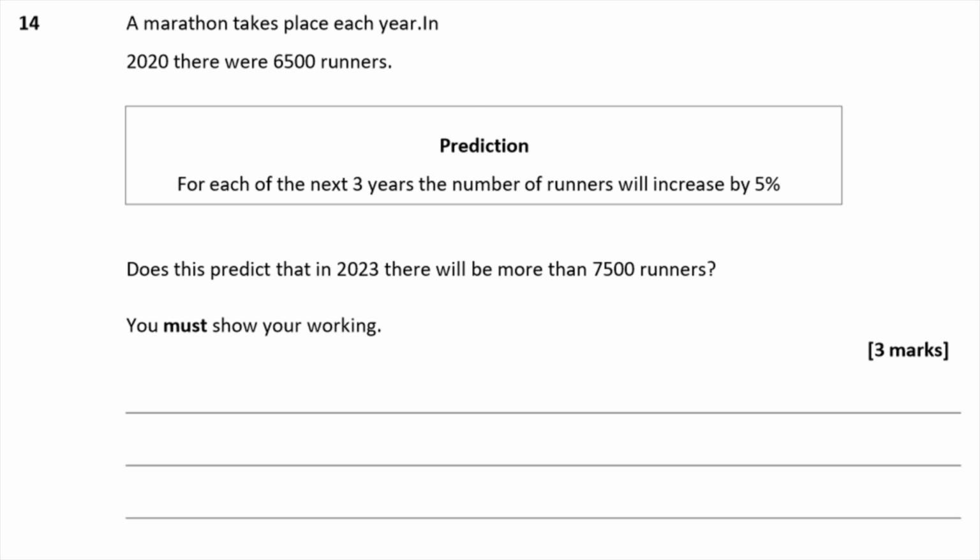Question 14. A marathon takes place each year. In 2020, there are 6,500 runners. The prediction is, for each of the next 3 years, the number of runners will increase by 5%. Does this predict that in 2023 there will be more than 7,500 runners? You must show your working. Okay, so this is a bit like a compound interest question, isn't it? It's what we call growth. And it's a bit like a percentage problem.